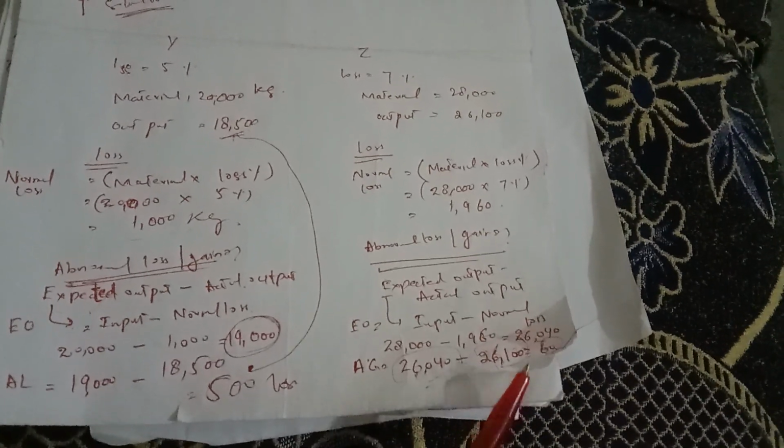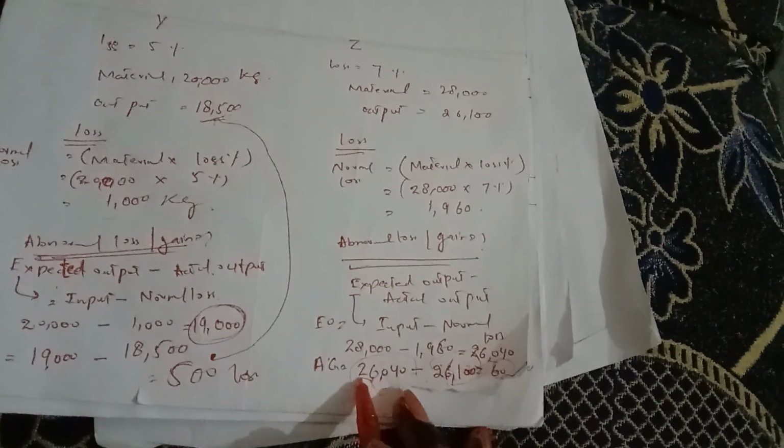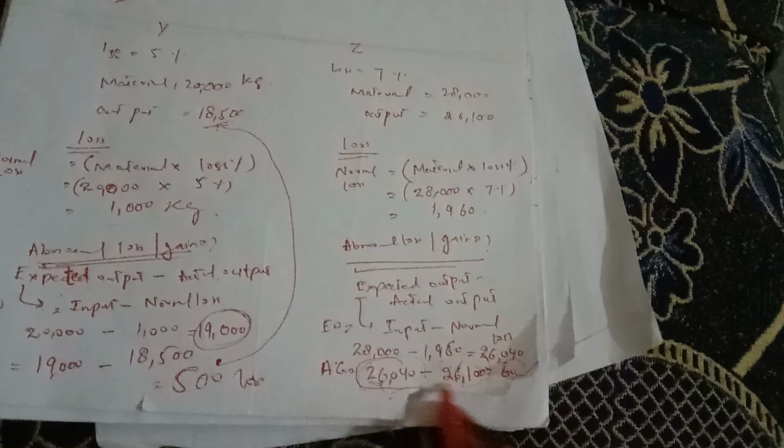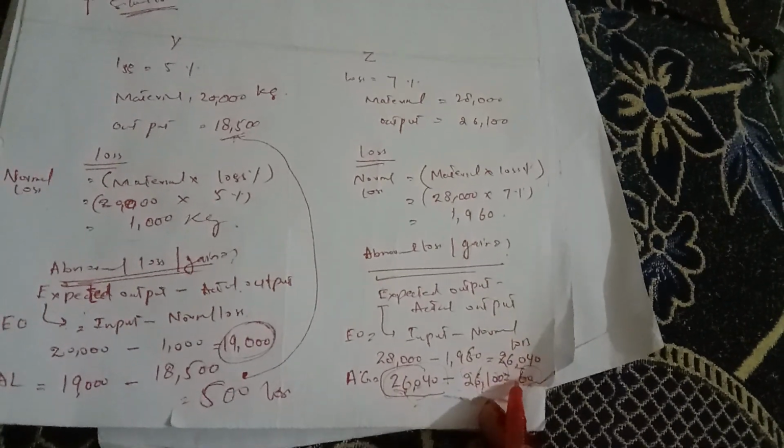So we have a gain. Why do we have a gain? Because we expected to get 26,040, but we got 26,100. So when we deduct, we get a gain of 60.